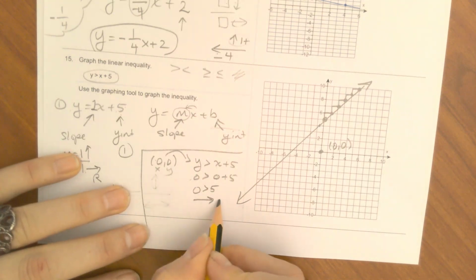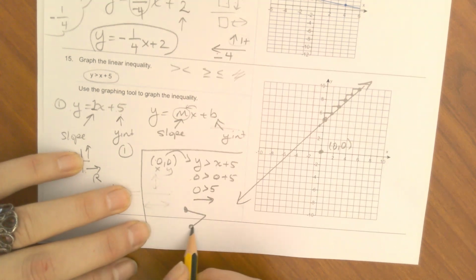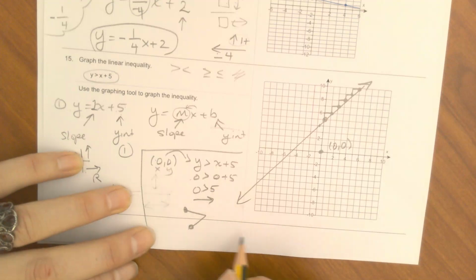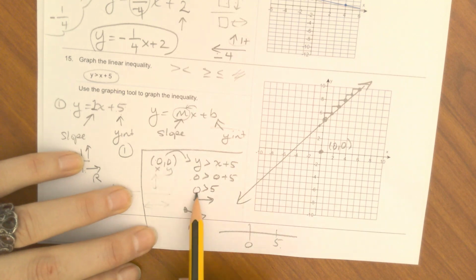So if I go this way, I'm going to touch this side of the inequality sign first. See, if I read it this way, I touch the big side first, so that means 0 is bigger than 5. Is 0 bigger than 5?